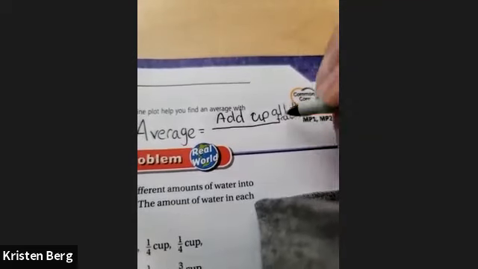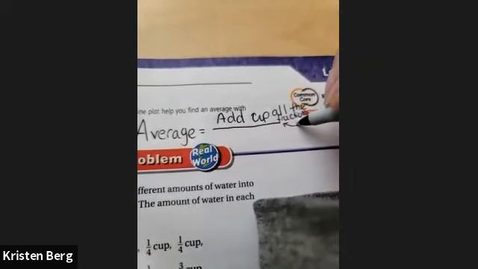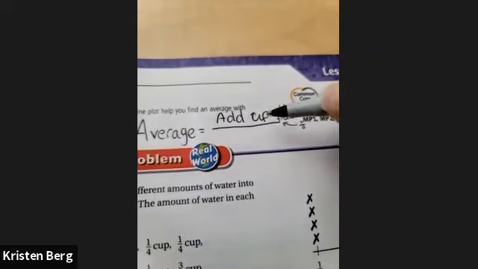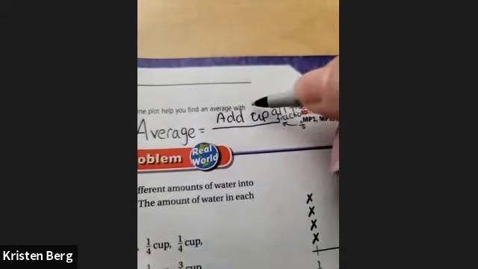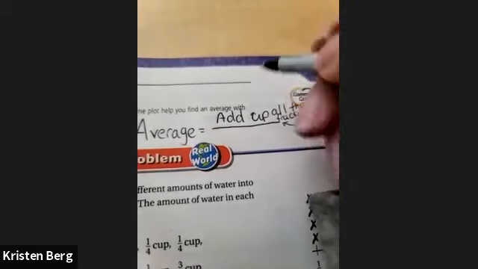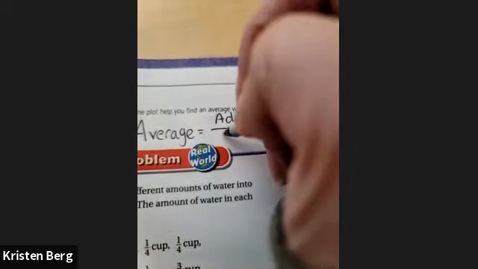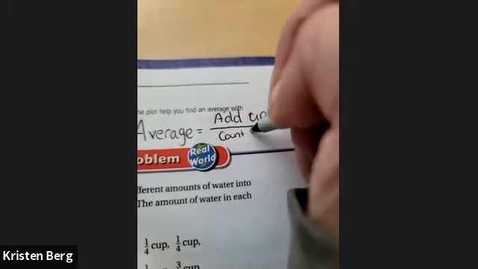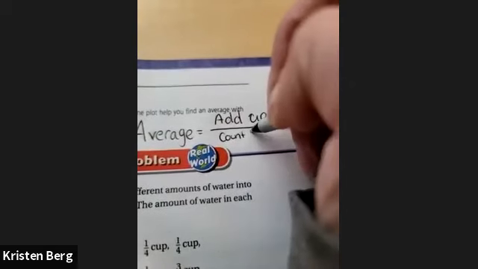And then also keep in mind that this is really a division sign. So you're going to add up all the fractions, and then that's going to be the number that's up here. And then underneath, you are going to count how many x's there are.